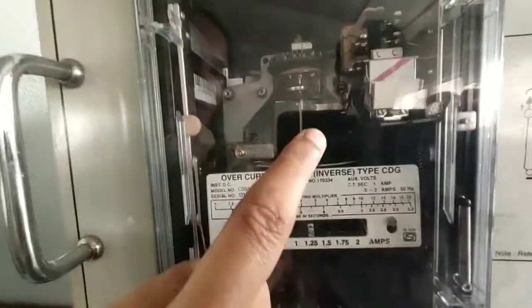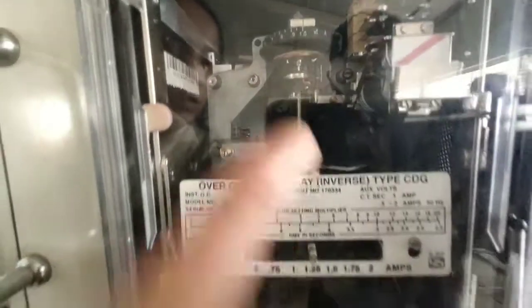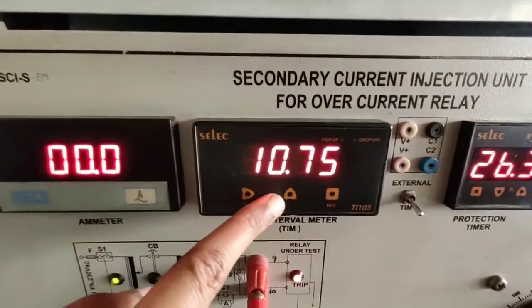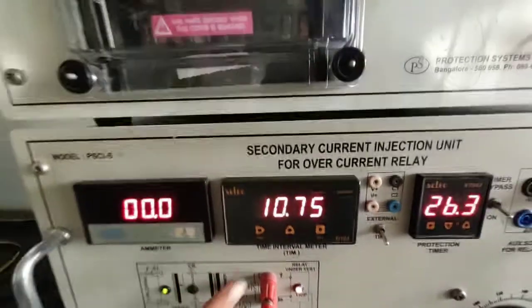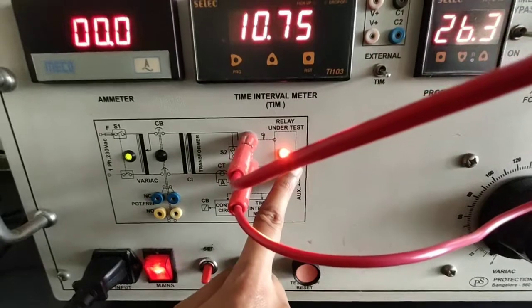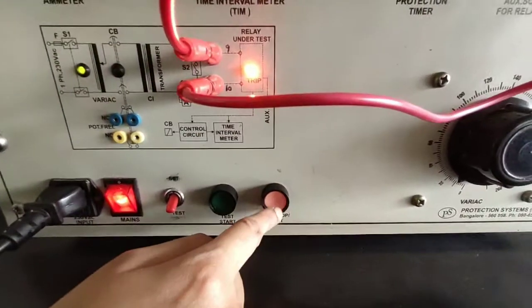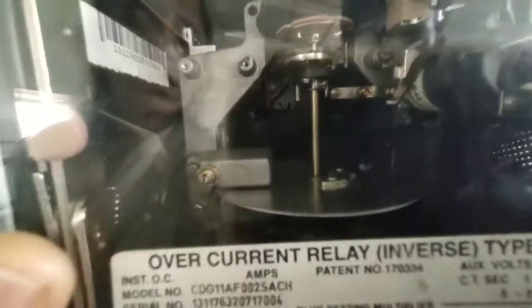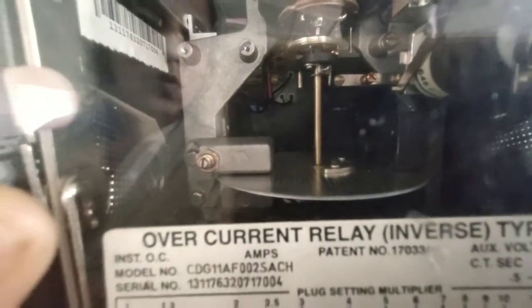You can see the rotation in one direction. Once the relay trips, it will rotate in the opposite direction. So this is my trip time, 10.75. Once the relay has tripped, it will be indicated through the trip indicator. Once the relay has tripped, press the reset button. Now you can see the disk rotating in the other direction in a slow way.